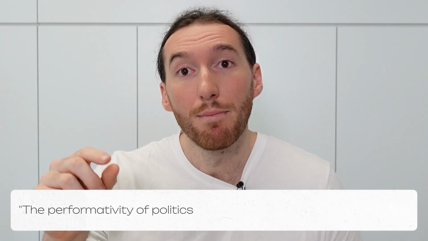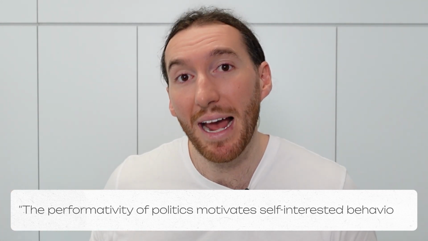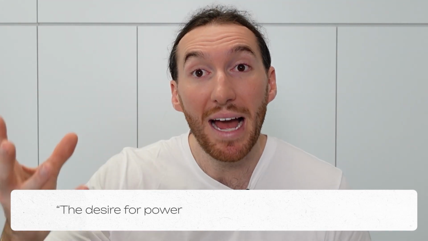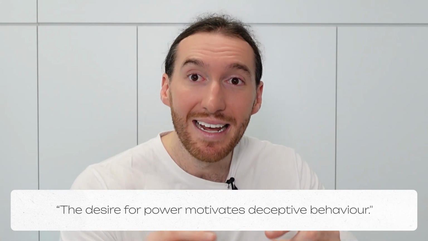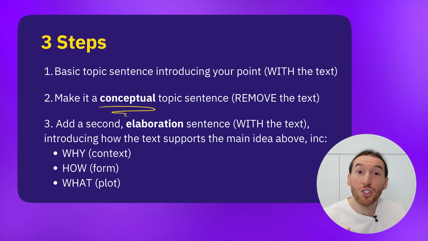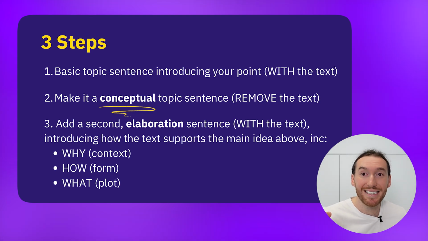So if I just said the performativity of politics motivates self-interested behavior, or the desire for power motivates deceptive behavior, if I had a sentence like that, it's just on the concept. It's just an idea. I haven't made mention of the text. And what I'm going to do is I'm going to introduce the text in the next sentence.